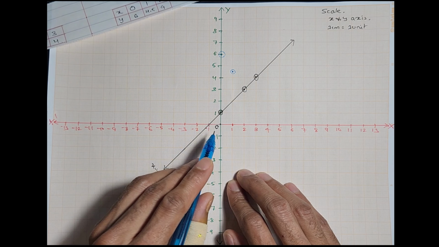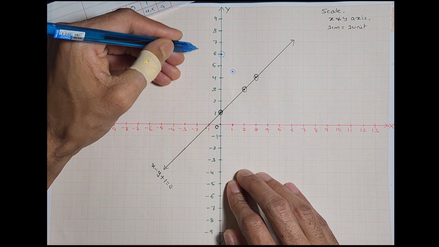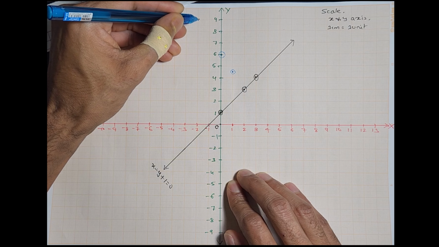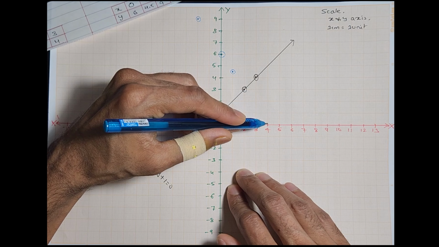So x is minus 2 means where is it? Over here, right? From here till 9. So let us go till here, and this is 9. Now see here, all these 3 points are in a straight line, correct?